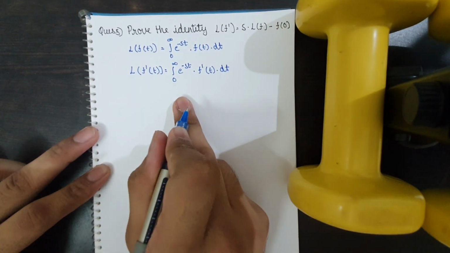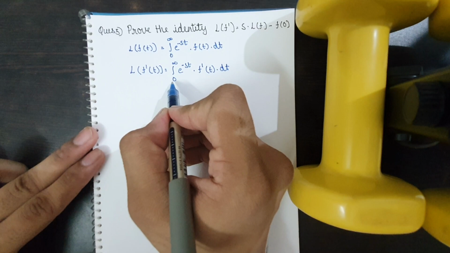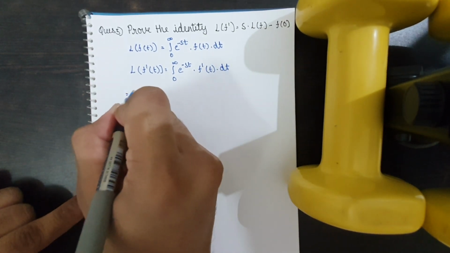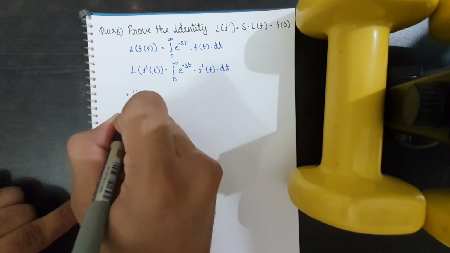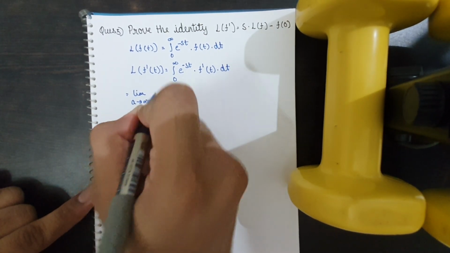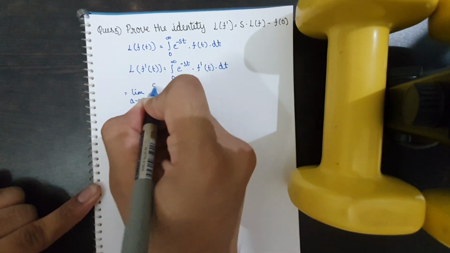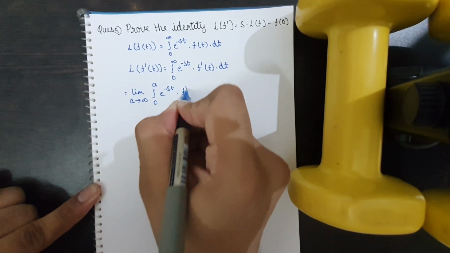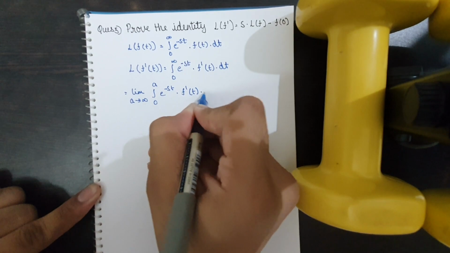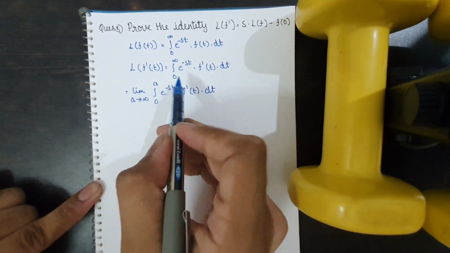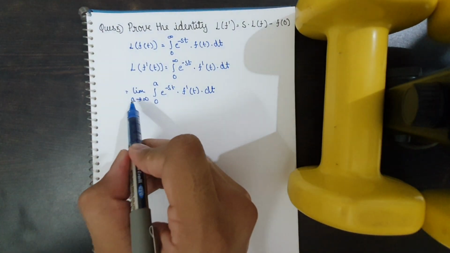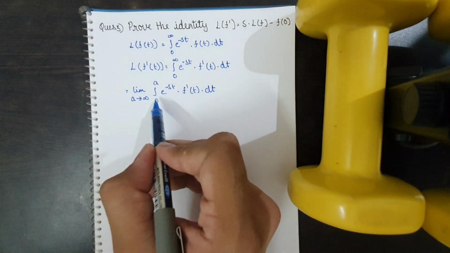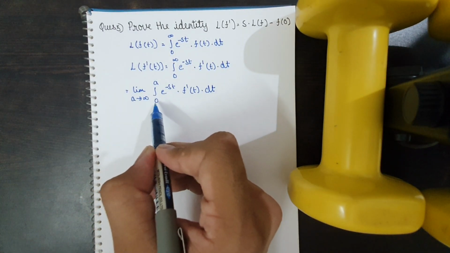Now we can convert this integral 0 to infinity as limit a tends to infinity integral 0 to a e power minus st f dash of t dt. It's the same thing, because limit a tends to infinity and integral 0 to a turns out to be again integral 0 to infinity.